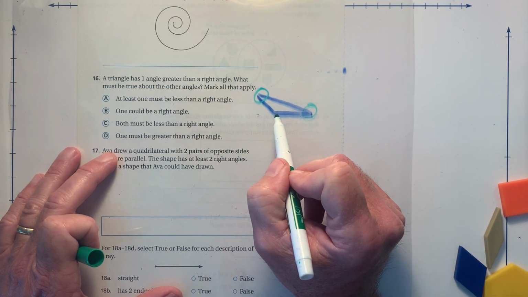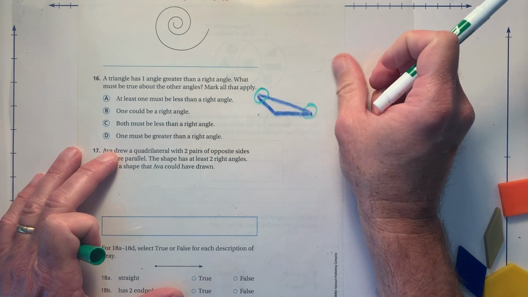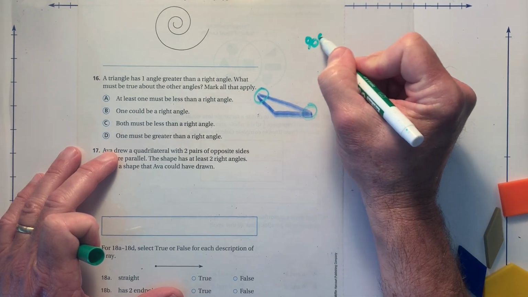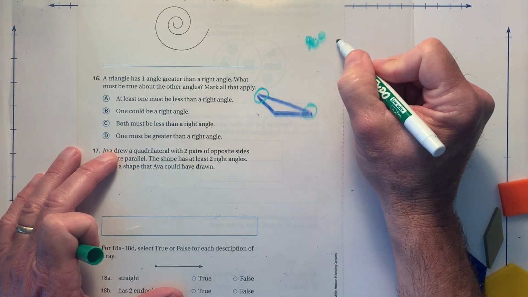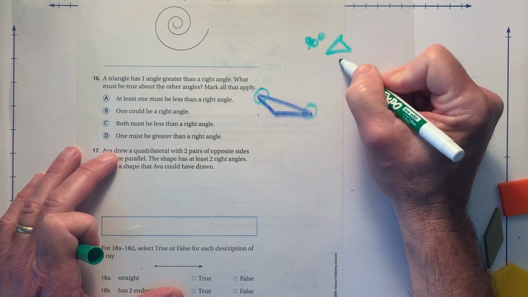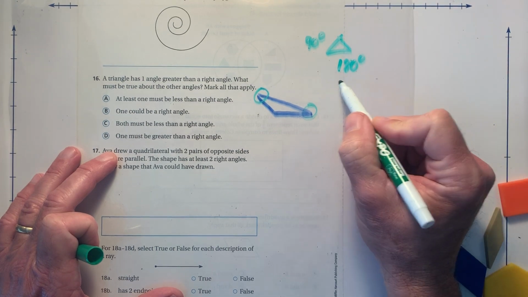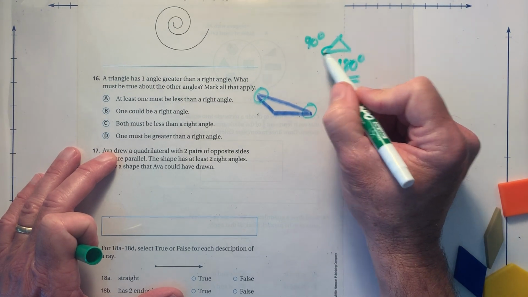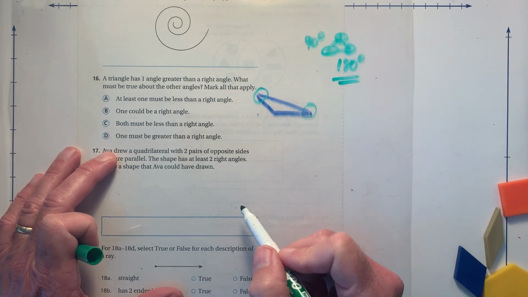And actually, a little bonus right here for some of you math monsters, we know a right angle is 90 degrees. And we know that all angles inside of a triangle equal 180 degrees. All angles total in a triangle equal 180 degrees.